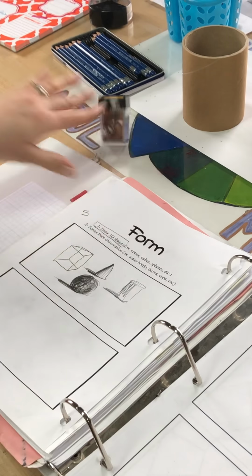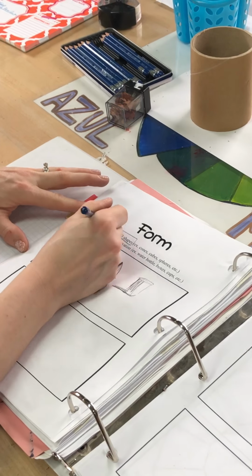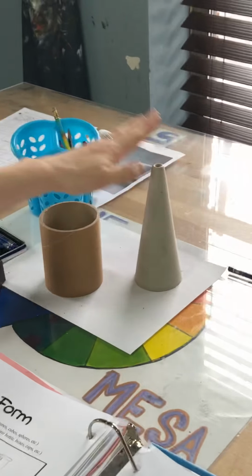I did that really quick, just so you can see. You're gonna fill this page, this top section. This is number 1, right there. Number 2, we're gonna draw some forms from life.